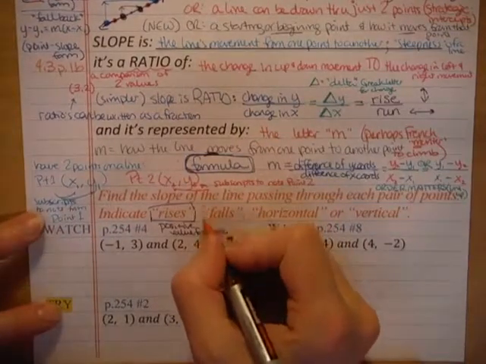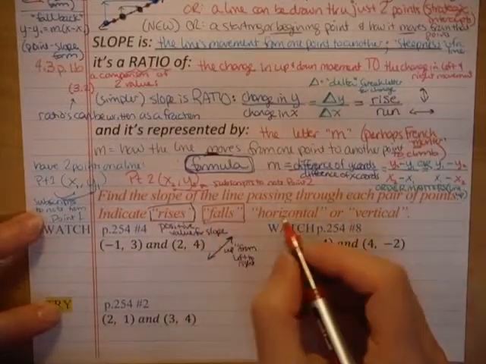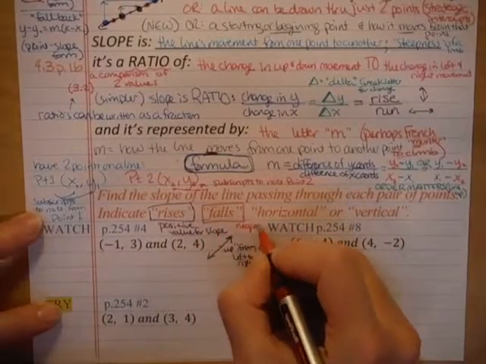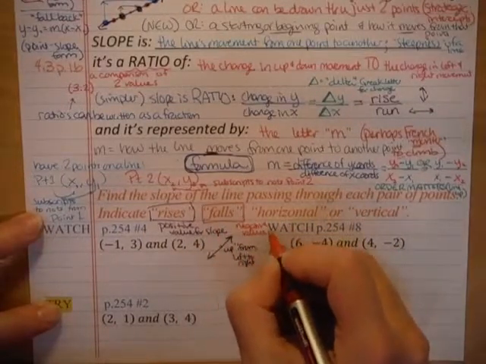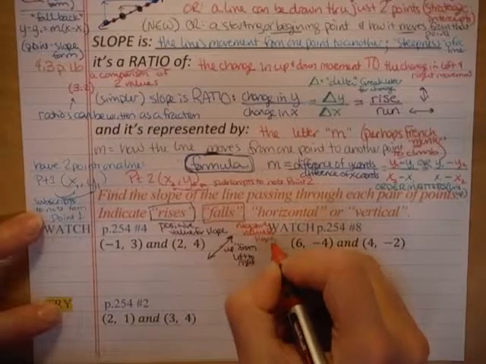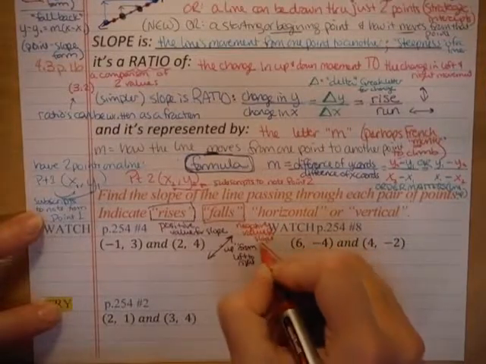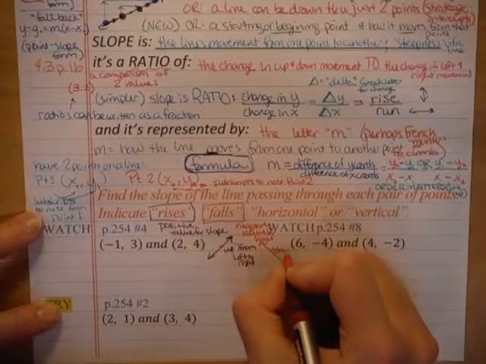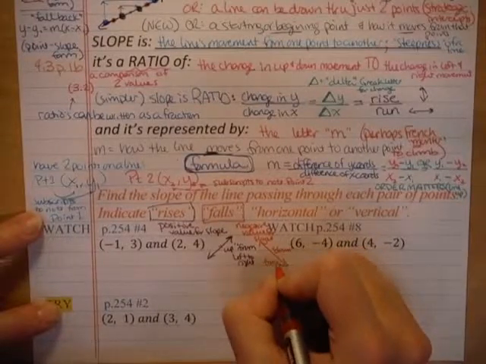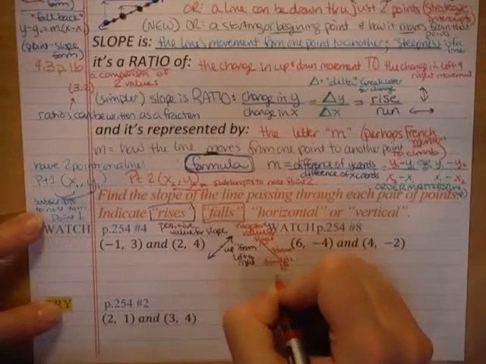And for a line that's considered to be falling, that would be a negative value that you would find for slope. In other words, as you looked at the line from left to right, it would be going down from left to right. That's a negative slope.